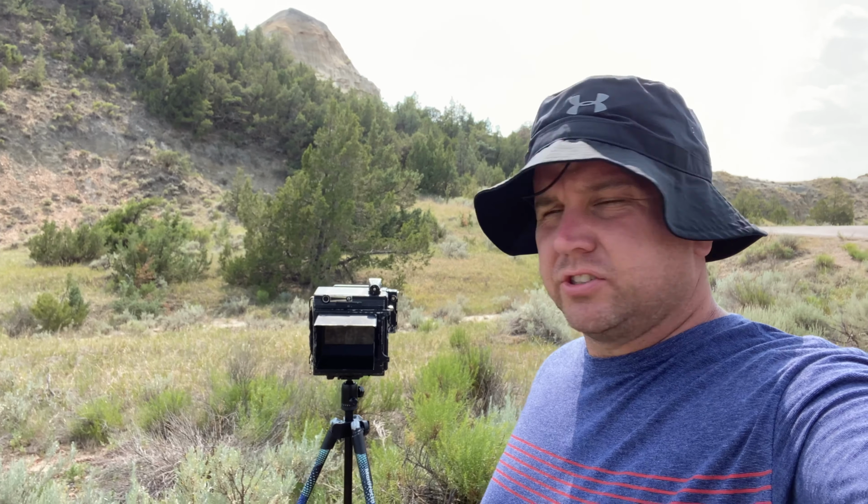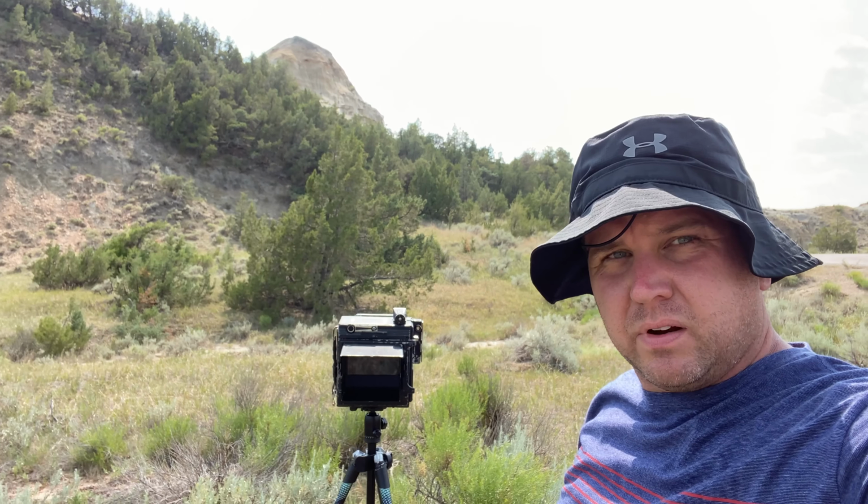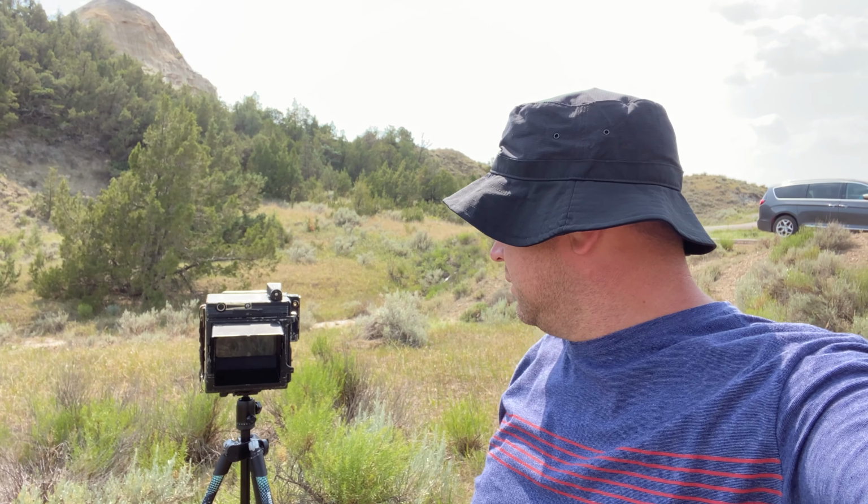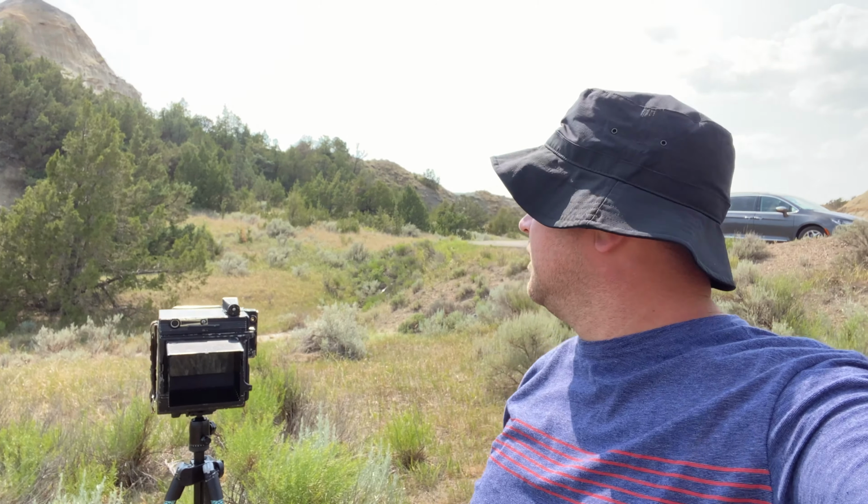Okay, second picture set up. This tree, that mountain, that one right there. Gonna give this one a go at, again, same ISO 2, 1 second, f32. Hopefully the tripod stays steady.